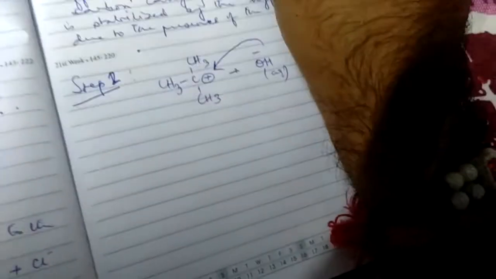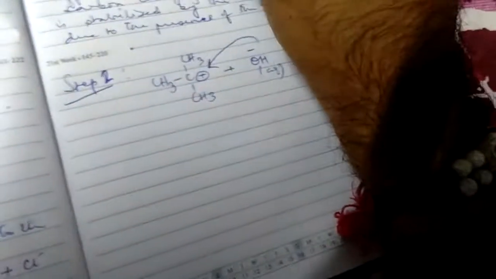So this is the product. This is the 3-degree alcohol which is formed as a result. Now this is a fast step. The first step, that is step 1, which is the ionization step, is a slow step and is reversible.